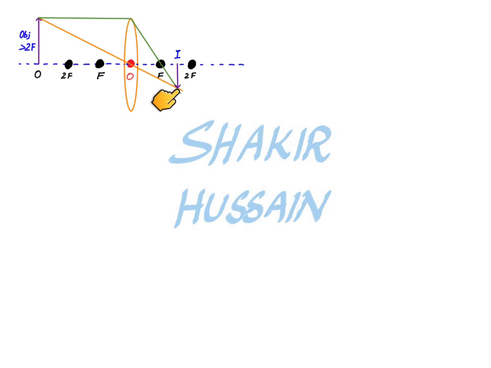And this is the point where the 2 rays meet. So this is the image of the object. The arrow was up there. The arrow is down here now. The arrow was this size. The arrow is now at a smaller size. So basically, the image is diminished. The image is smaller. Got it?